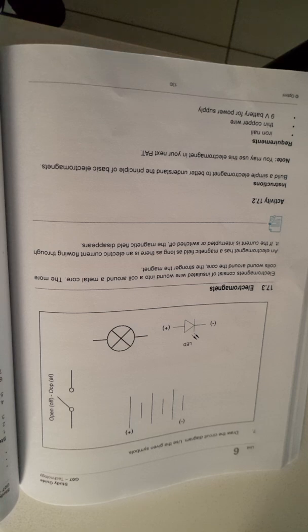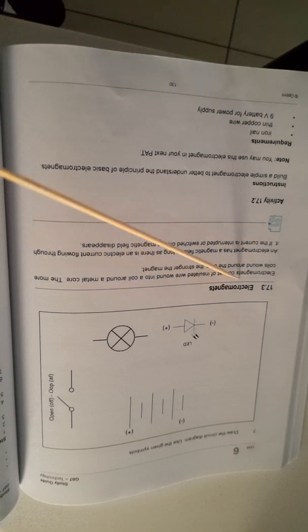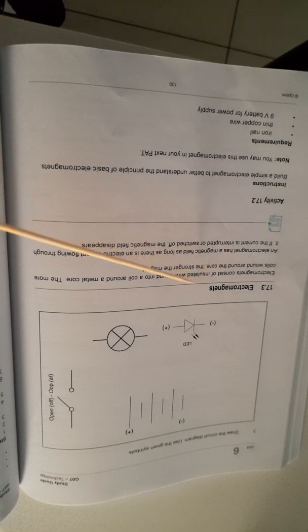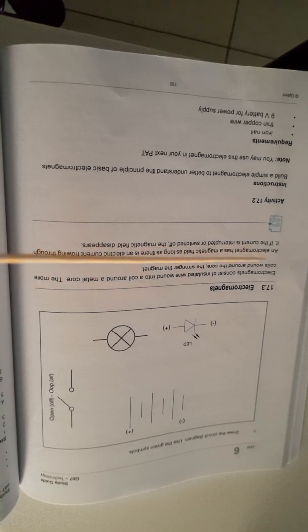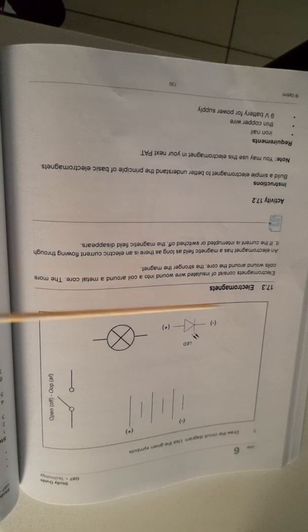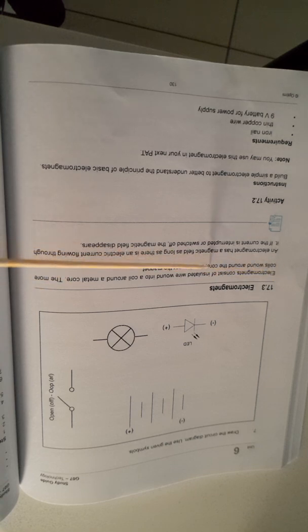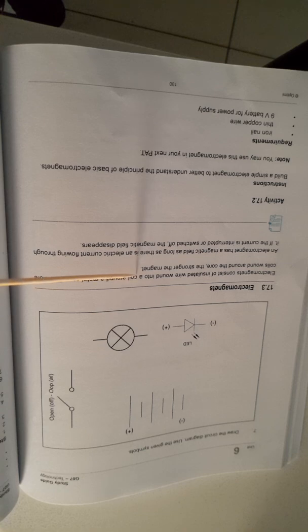And now in page 130, we look at electromagnets. Electromagnets consist of insulated wire wound into a coil around a metal core. And the more coils wound around the core, the stronger the magnet. Let's read again. Electromagnets consist of insulated wire wound into a coil around a metal core. The more coils wound around the core, the stronger the magnet.